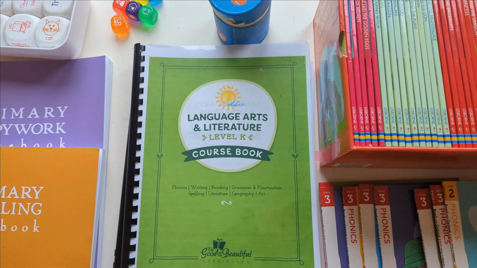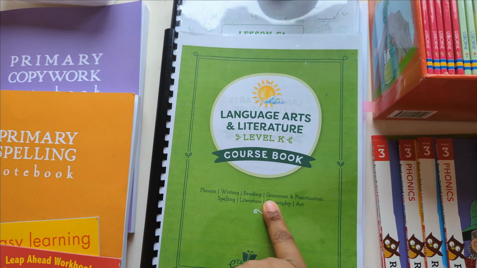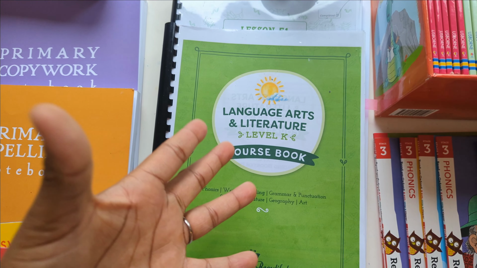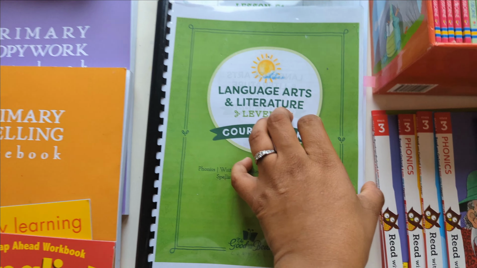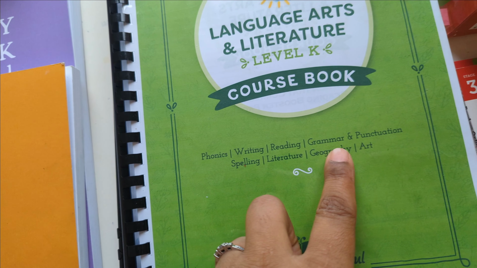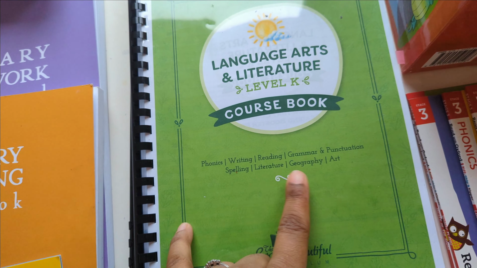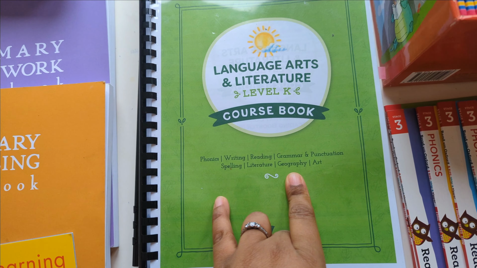Now I've printed and I've bound these books by myself because their language arts course is actually free if you download it via PDF. Of course you pay if you buy it physically. But I liked the course because it combines, as you can see at the front, phonics, writing, reading, grammar, punctuation, spelling, literature, geography, and art. I liked all of that because I have not done much art, and we do some geography, but not art.